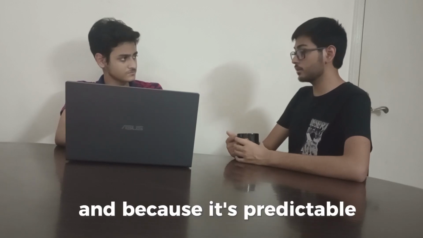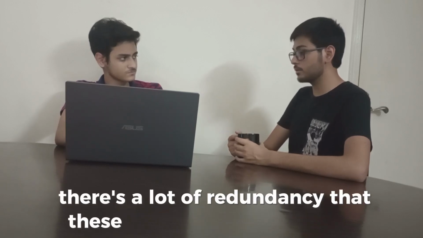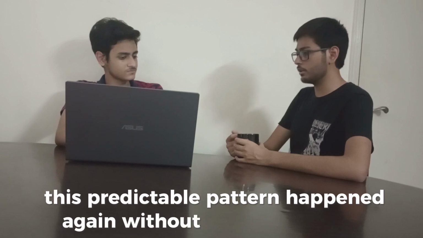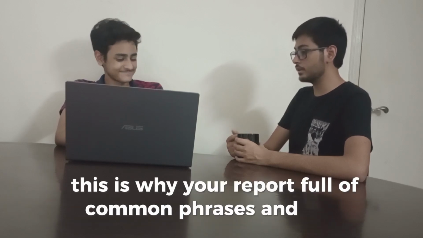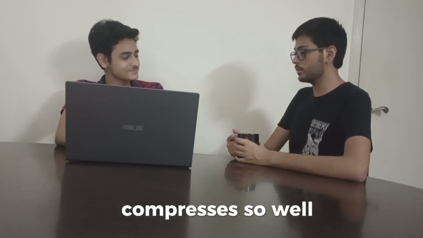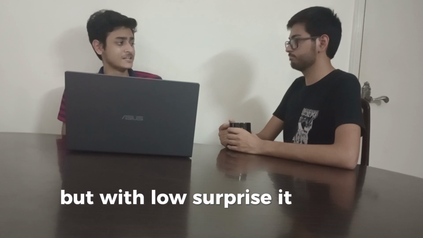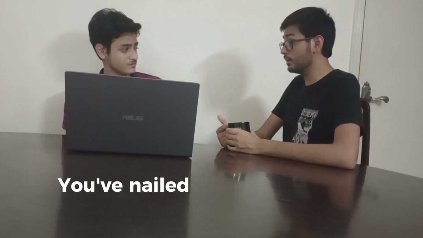And because it's predictable, there's a lot of redundancy that these compression algorithms can squeeze out. The algorithm can effectively say, this predictable pattern happened again, without spelling it all out. This is why your report, full of common phrases and text structures, compresses so well. So, with high surprise, high entropy, the file size reduces less, but with low surprise, it shrinks more. You've nailed it.